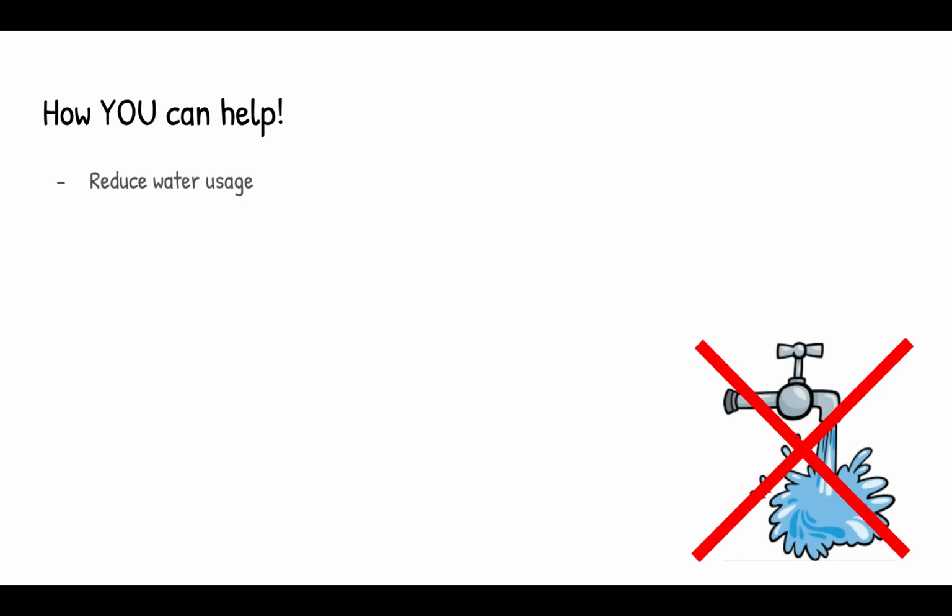So first, you can reduce your water usage. By reducing your water usage, you are reducing the amount of energy needed to be used in wastewater treatment plants. And the energy, of course, comes from the burning of coal in power plants, which can emit a lot of greenhouse gases like carbon dioxide, methane, nitrous oxide.